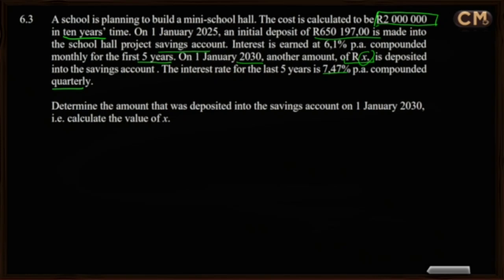So, let's start at the beginning. For the beginning of the year, they deposited this amount of 650,197 rand. So, that's our initial principal amount that we're working with. And we're just going to do the normal growth compounding.